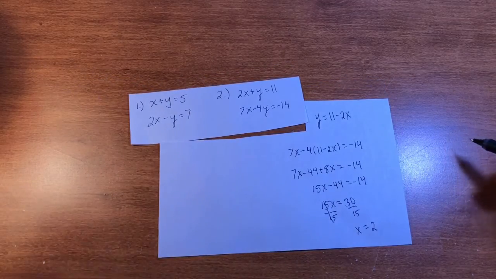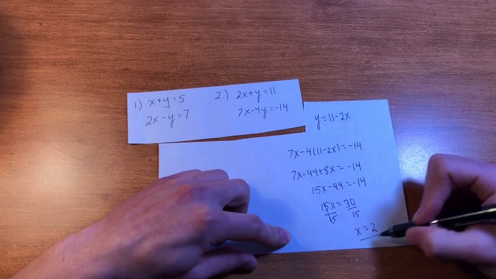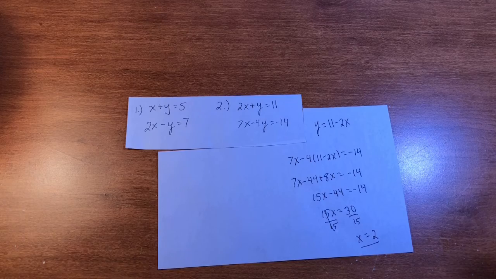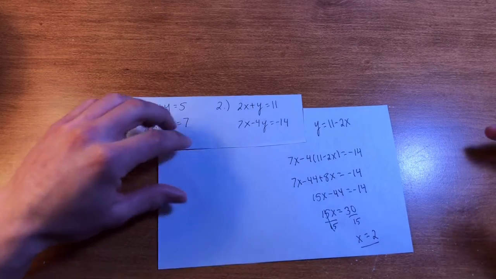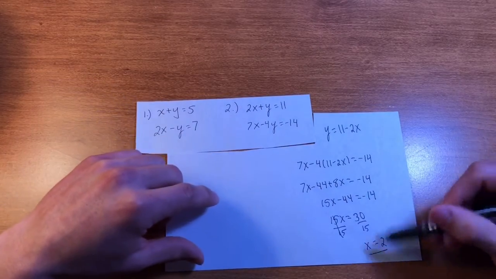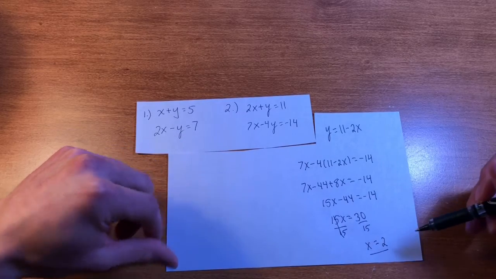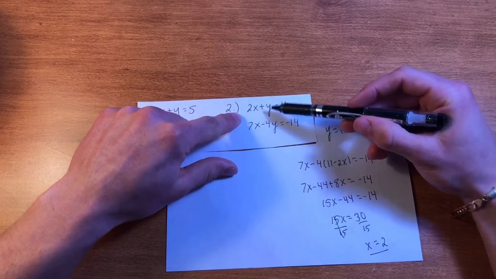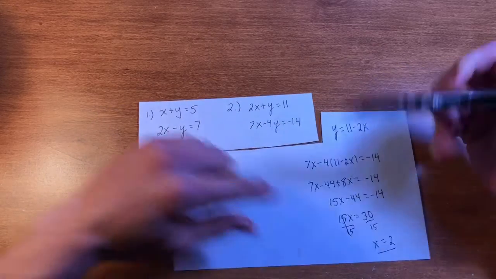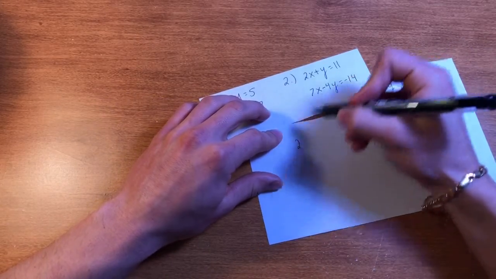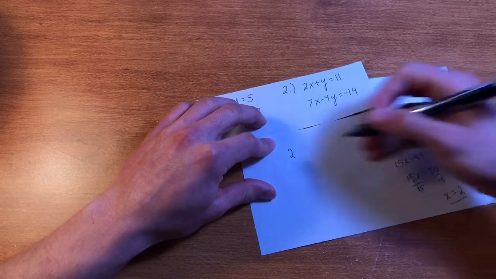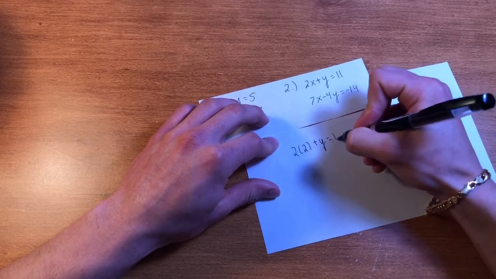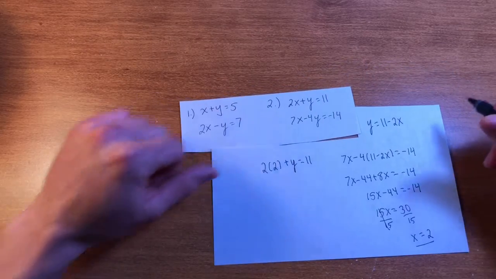Very good. But again, my goal wasn't to solve just for x. It was to solve for both x and y. So how can I solve for y? Because I have x, how can I solve for y? Well, I'm going to use the idea, again, of substitution. I'll take my first equation and substitute what I have found for x. So it says 2 times x. Well, x is 2. So 2 times 2 plus y equals 11. Now it's going to be quite easy to solve for y.